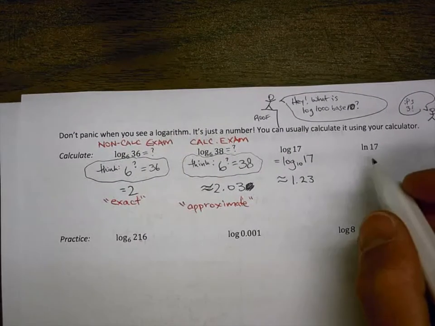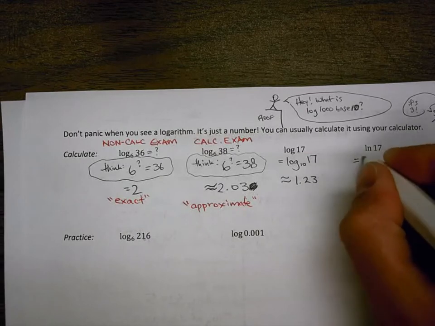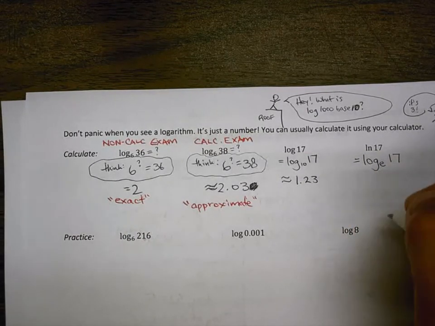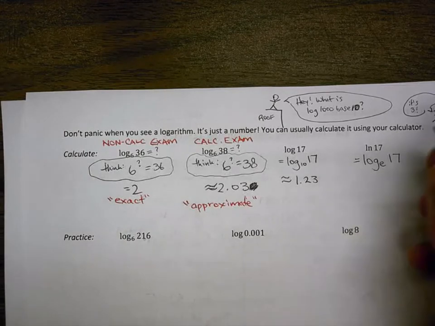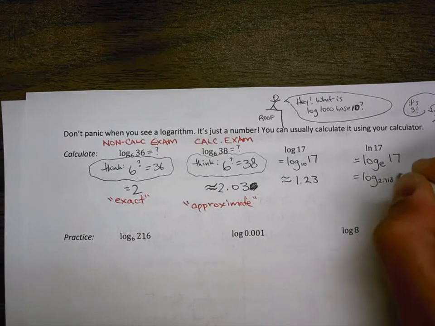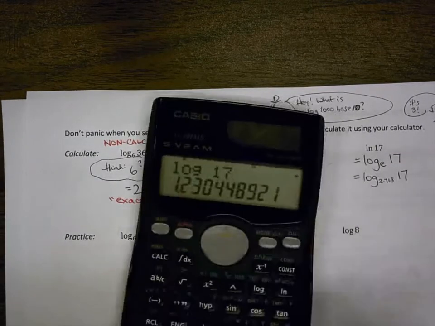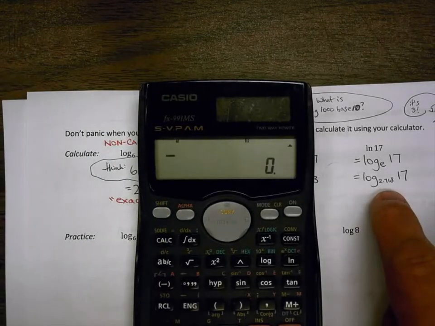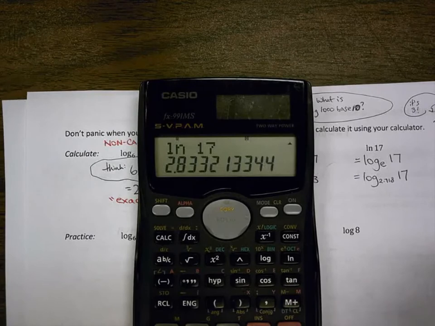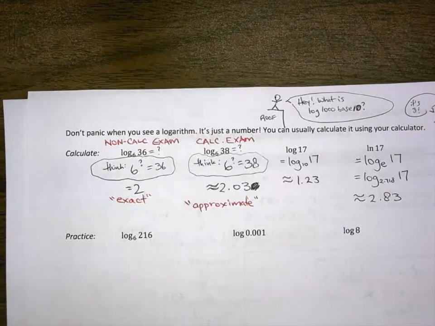What about ln 17? Well, I see ln and I panic. Oh wait, I know what this is. This just means log base e of 17, or if you like, log base 2.718 of 17. Either way, the number is on your calculator. You can't do this in your head. You have to use your calculator. ln 17 is very easy, right? Just type it in. 2.83.